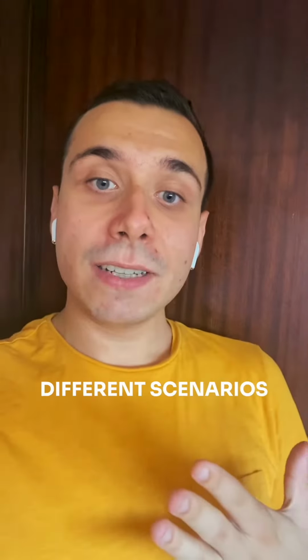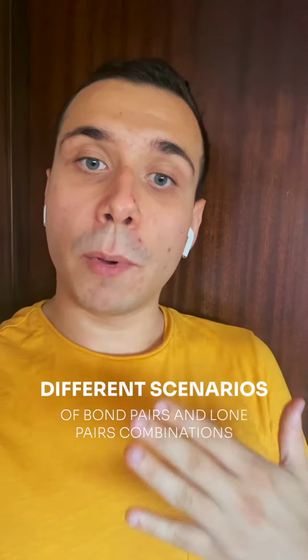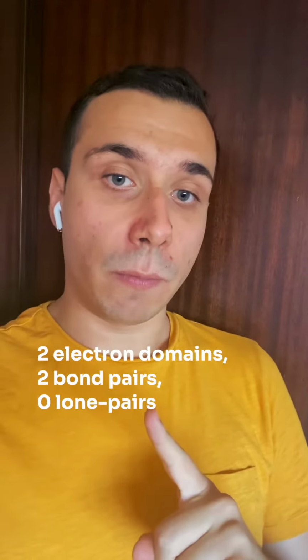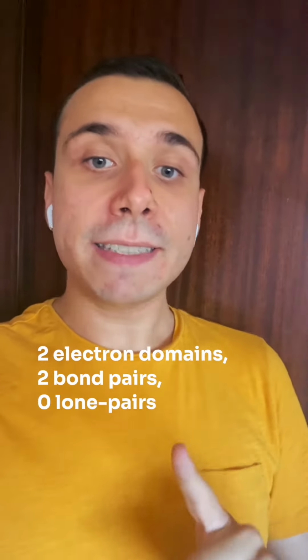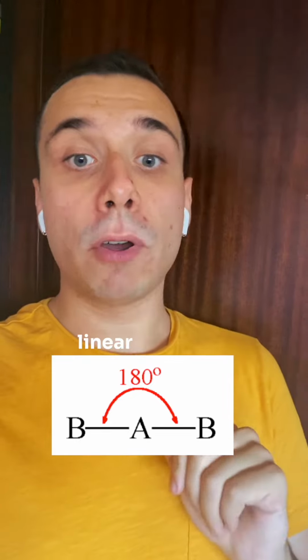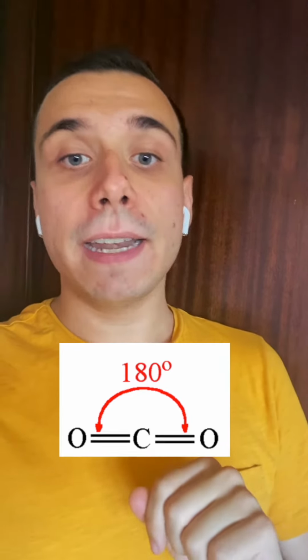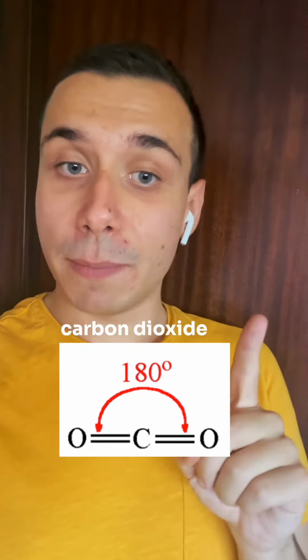Now, let's take a look at the different scenarios of bond pairs and lone pair combinations. The first scenario is when we have two electron domains, that means two bonds, with two bond pairs and no lone pairs. In that case, the shape will be linear with a bond angle of 180 degrees, and an example of such a molecule is carbon dioxide.